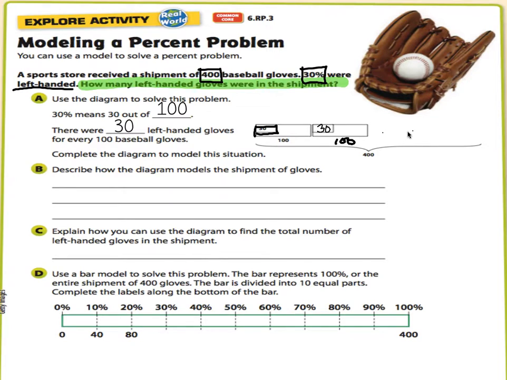Let's see where that went. There it is. Oh my goodness, where did it go? There it is. Sorry about that.